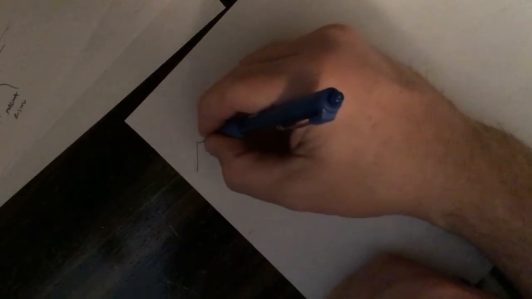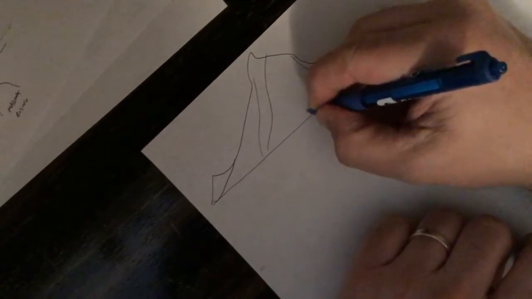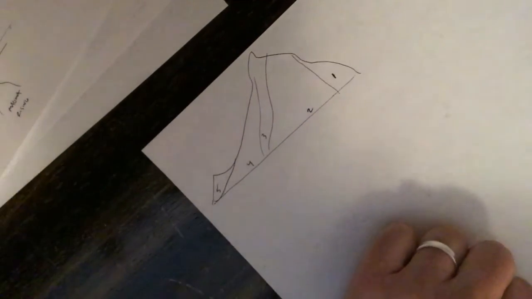All right, wrapped up in this unit as well is Virginia physiographic provinces. So here's my accurate rendition of the shape of Virginia.